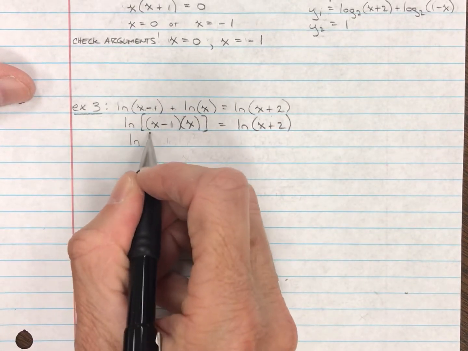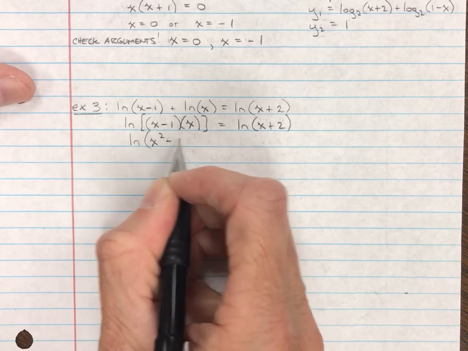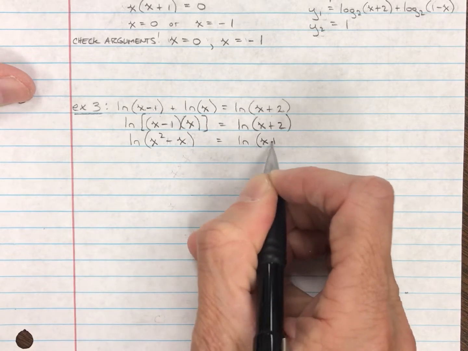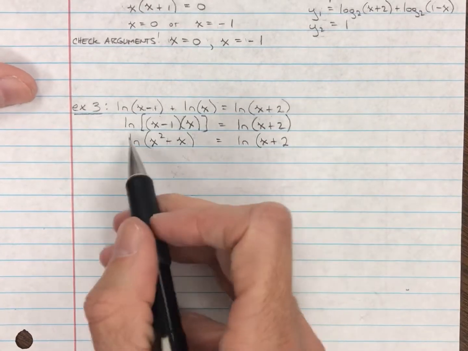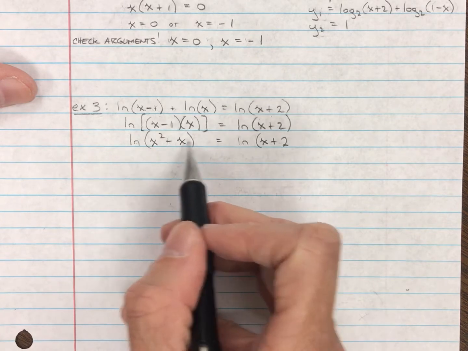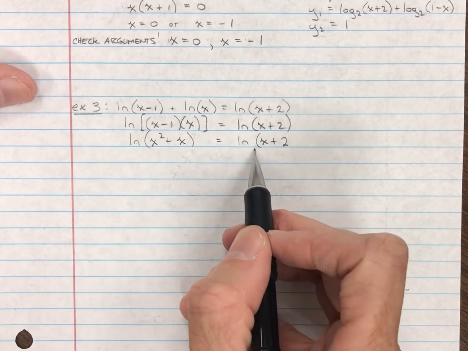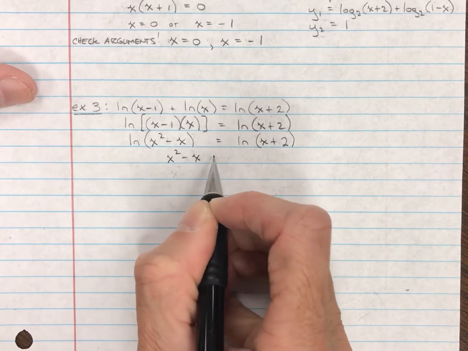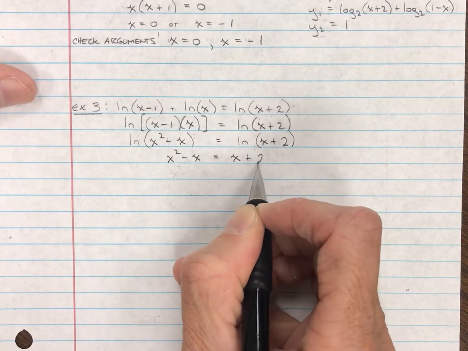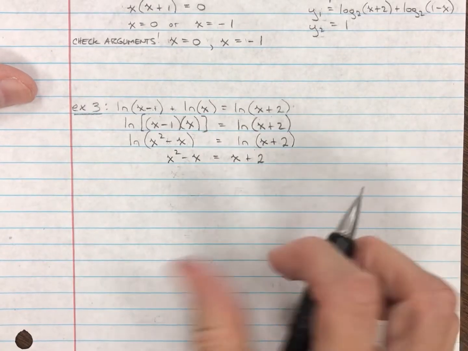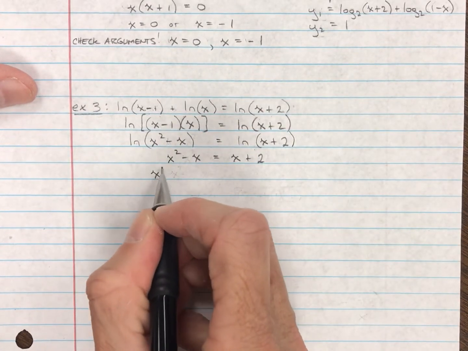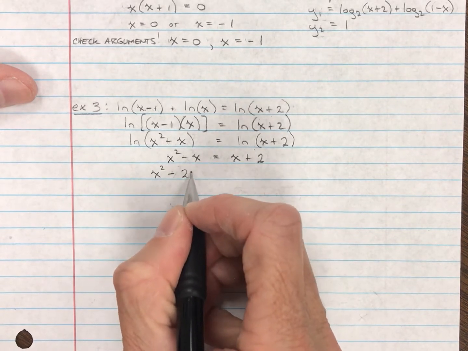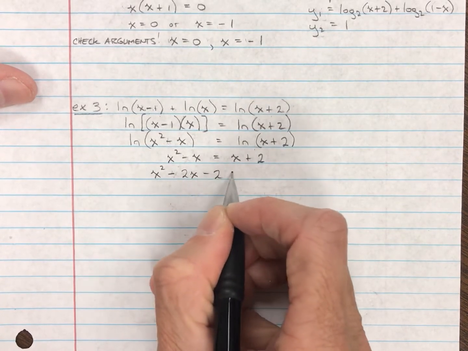Well, before I drop the natural log, let's clean up the left side. This is the natural log of x squared minus x equals the natural log of x plus 2. There we go. Log base e of something equals log base e of something else. So that means that the something equals the something else. Great. Quadratic. Set it equal to 0. X squared. Let's subtract x's. So I have minus 2x. And I have minus 2 equals 0.